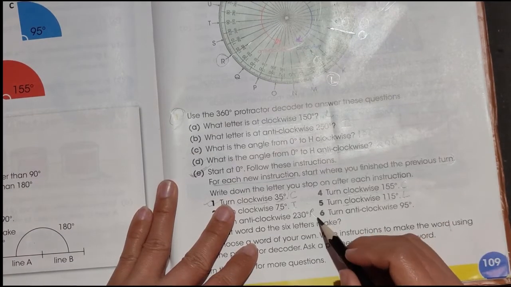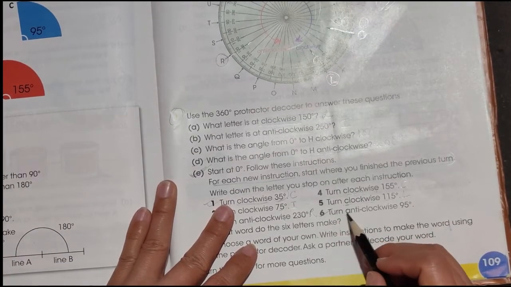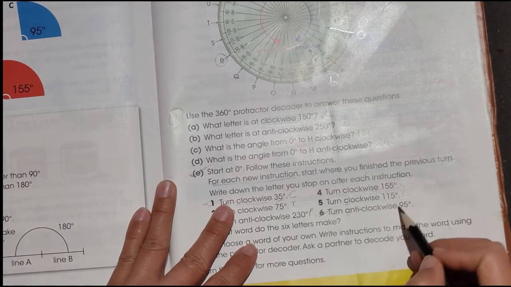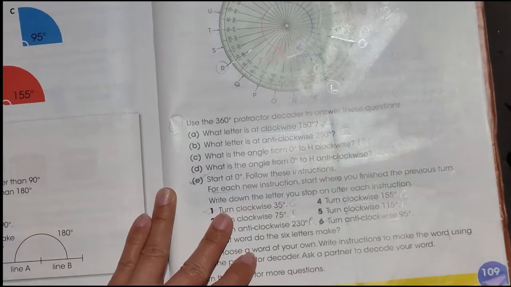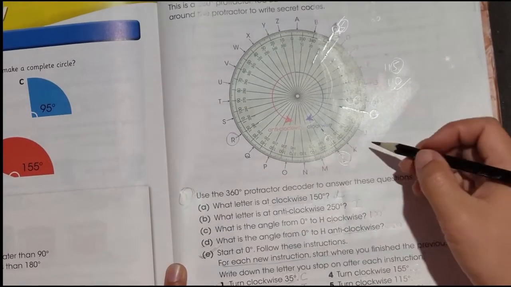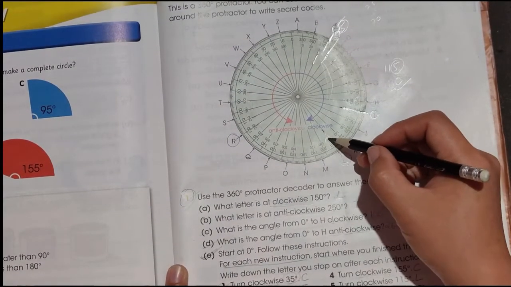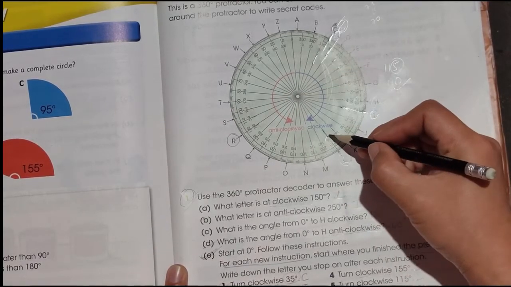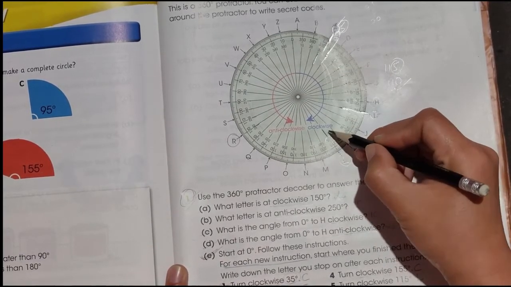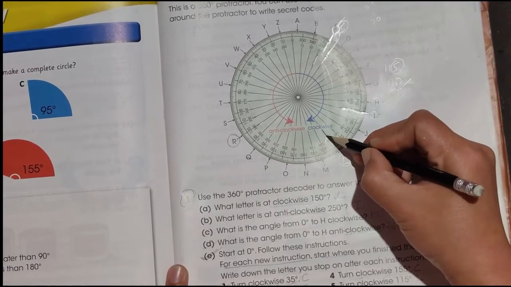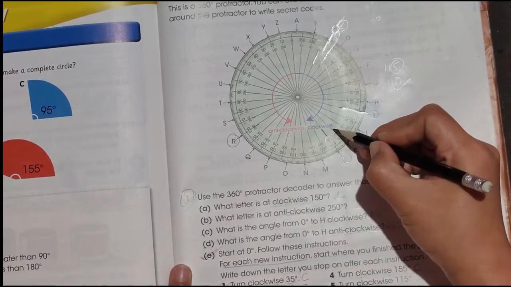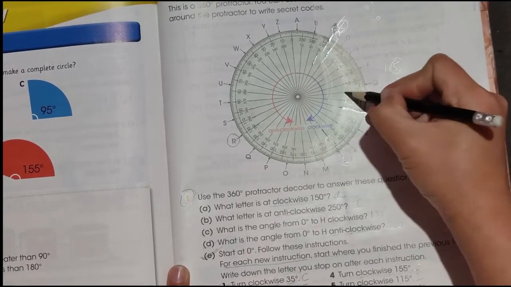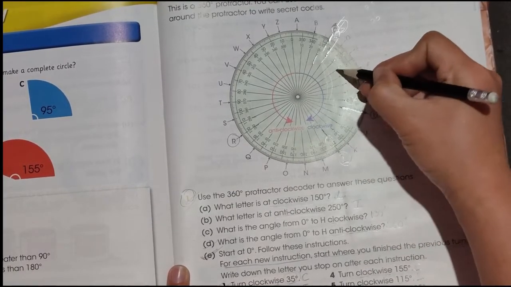Now the last one. It says turn anti-clockwise 95. Anti-clockwise, so we're going to go back again. We stop at the letter L, right? So we're going to turn back anti-clockwise 95. So let's count. 10. We stop here, right? So from the next line, 10, 20, 30, 40, 50, 60, 70, 80, 90.